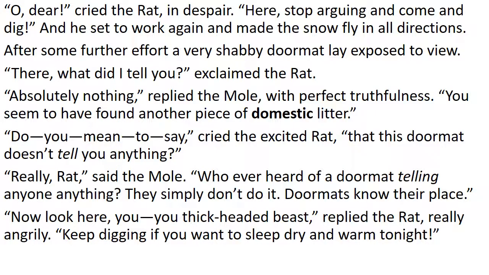"Oh dear," cried the rat in despair. "Here, stop arguing and come and dig." He set to work again and made the snow fly in all directions. After some further effort, a very shabby doormat lay exposed to view. "There, what did I tell you?" explained the rat. "Absolutely nothing," replied the mole with perfect truthfulness. "You seem to have found another piece of domestic litter."